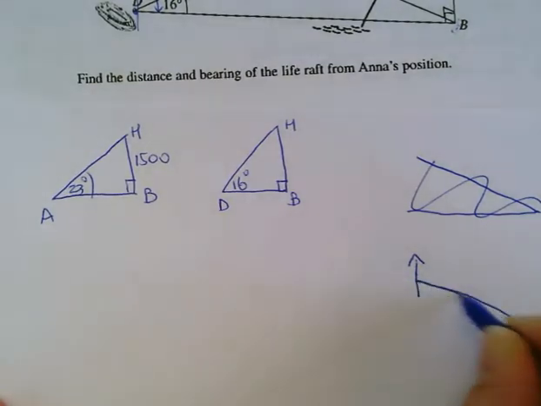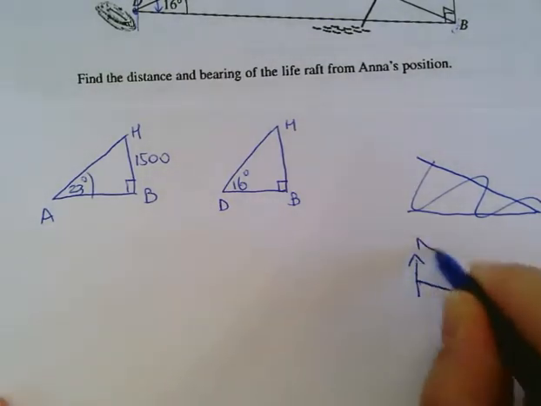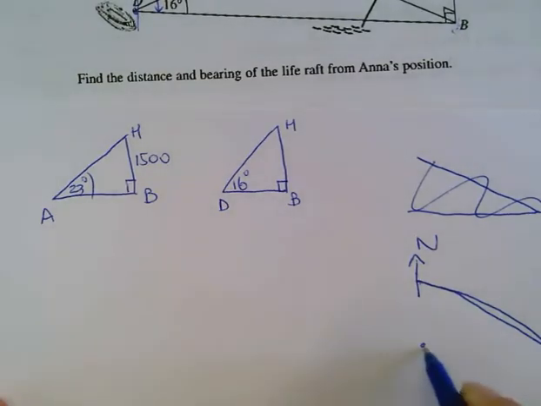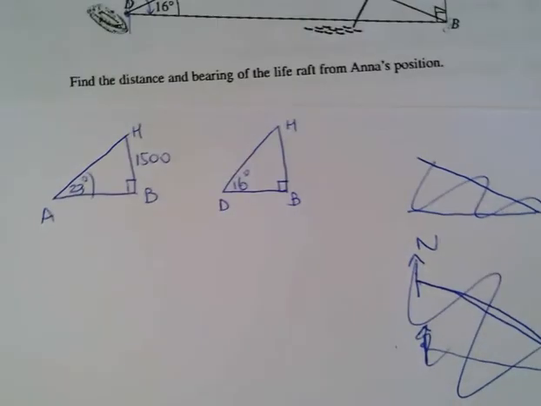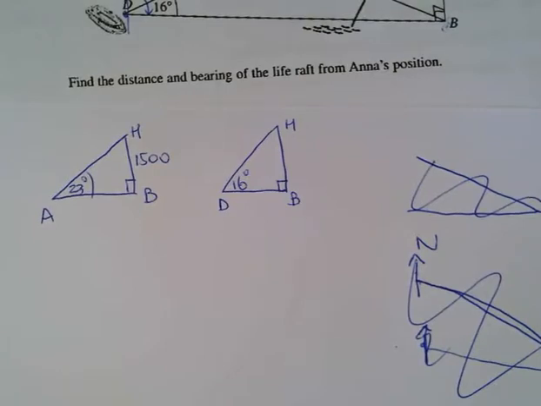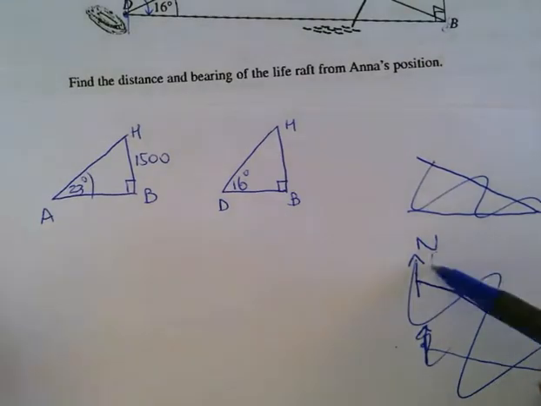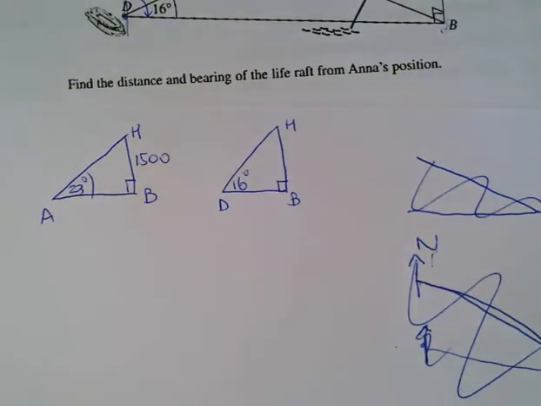Sorry, that's meant to be a straight line. And then this is also meant to be a straight line. I know what to do now. I shouldn't draw them underneath each other. One's further away, obviously. Okay?